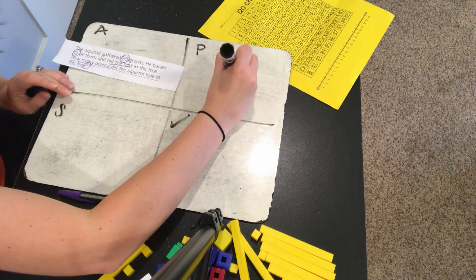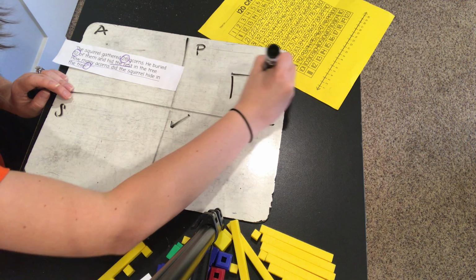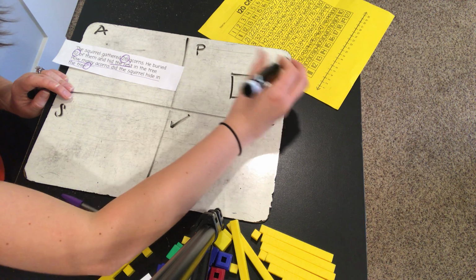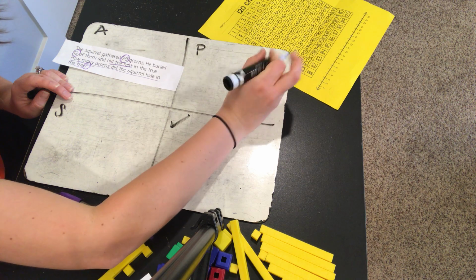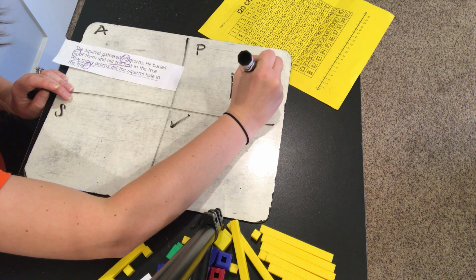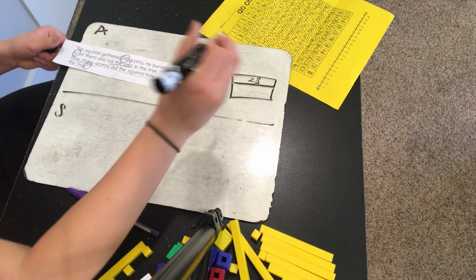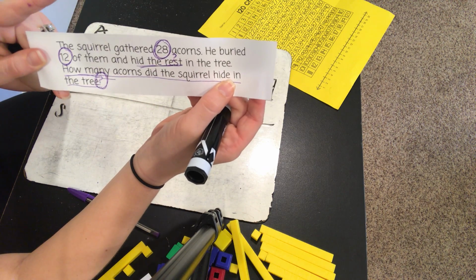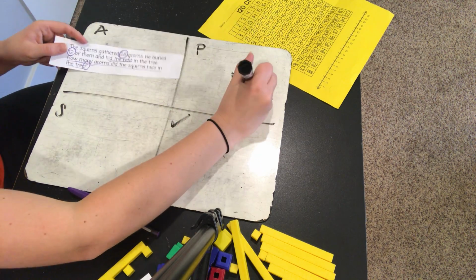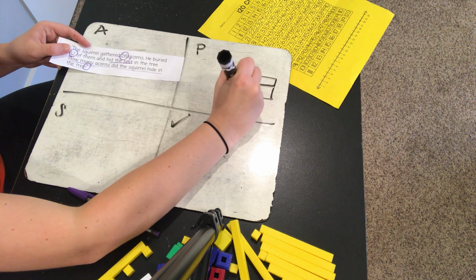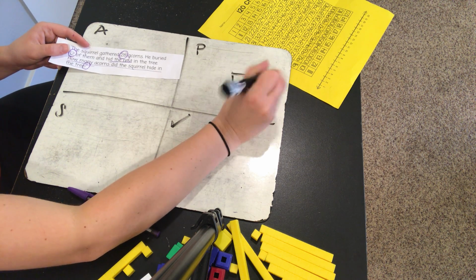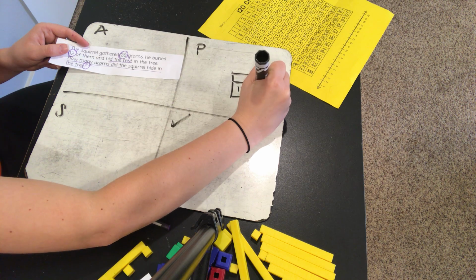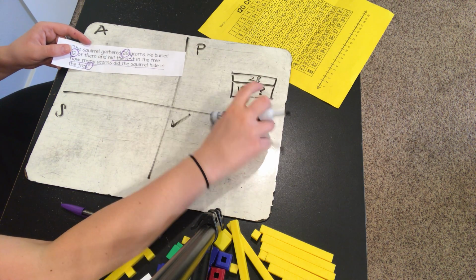So when I'm drawing my strip diagram, I can just draw like this. I know the whole is 28. One of the parts is what? He buried 12, so one of the parts is 12. I'm looking for the other part of this problem, how many he hid in the tree.